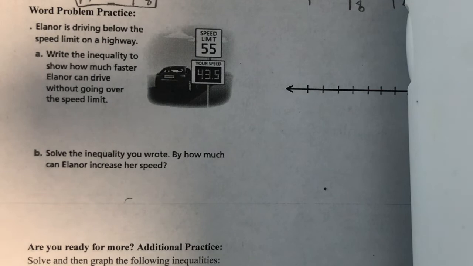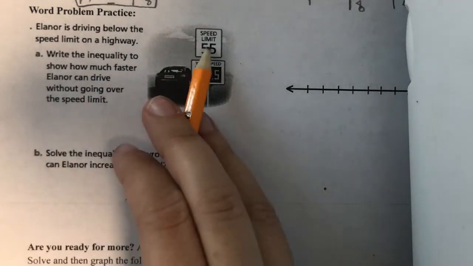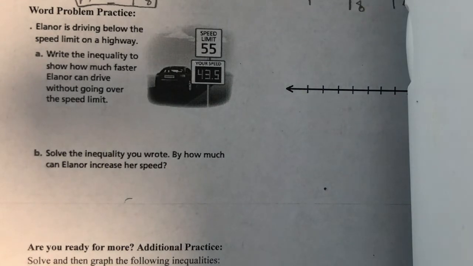So Eleanor is driving below the speed limit on a highway. We can see the speed limit is 55 miles per hour, and she is going 43.5 miles per hour. Part A, write the inequality to show how much faster Eleanor can drive without going over the speed limit.